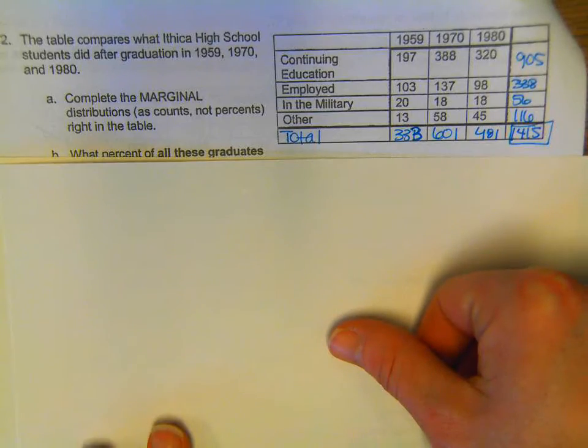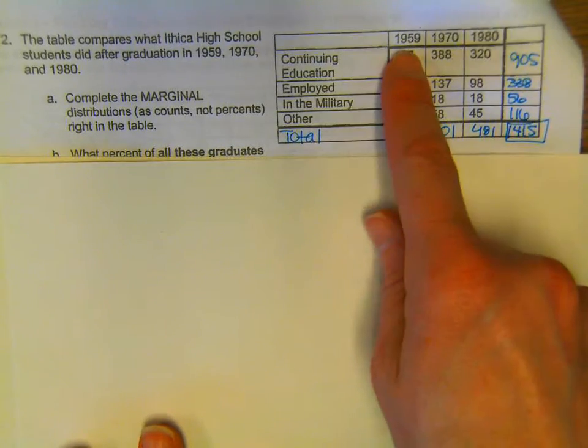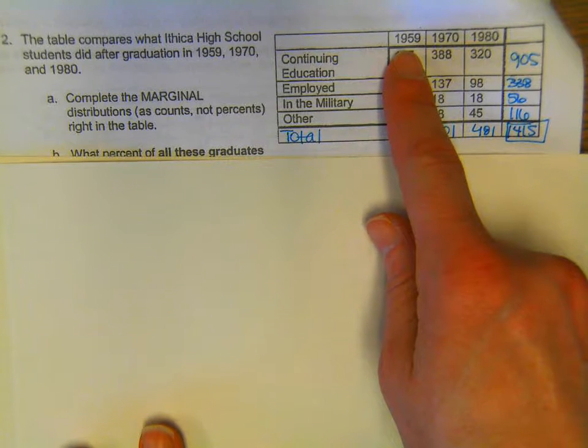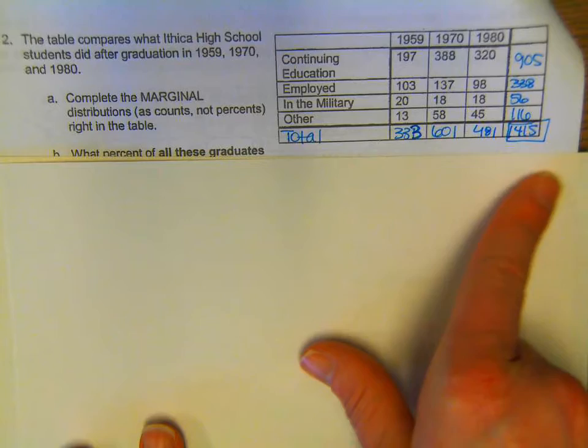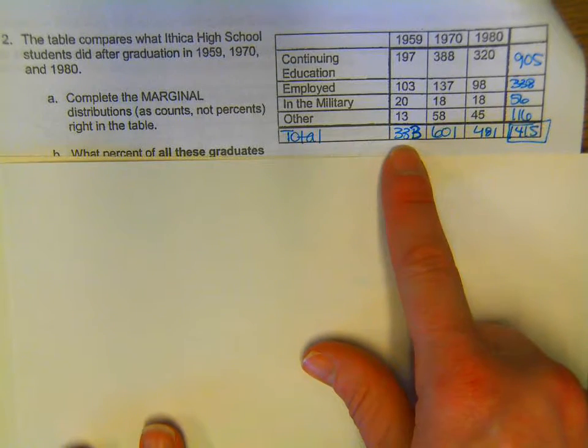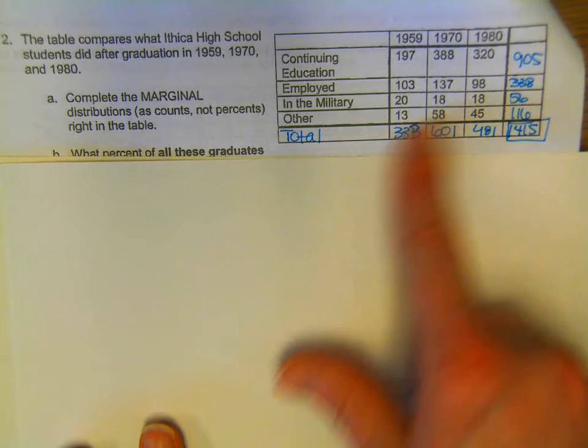I did say to some students, in the 50s, it's possible for women anyways, that they got married right out of high school and they were just a housewife. That doesn't happen as much as time went on, but Anthony said, were they just bums or what? I don't know what other means, but it's other.